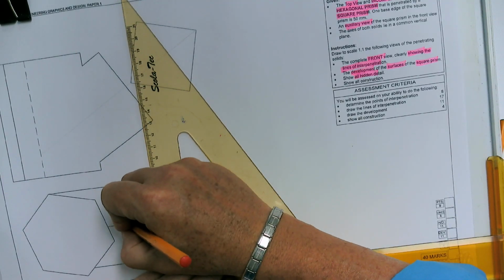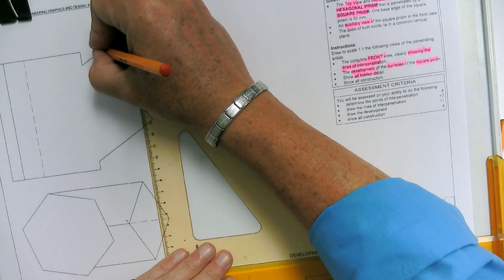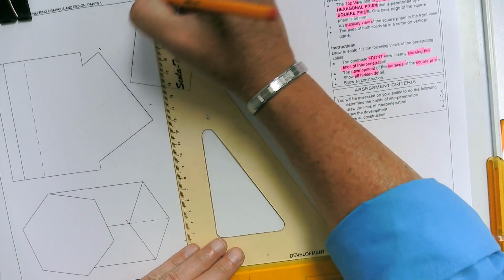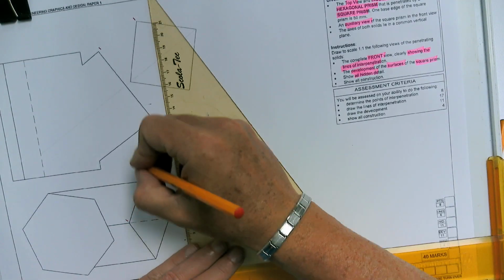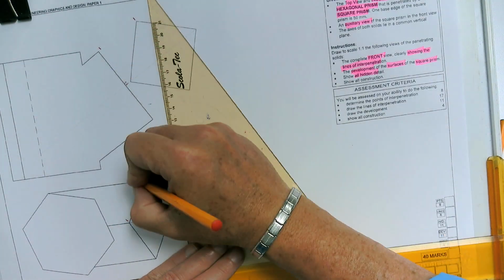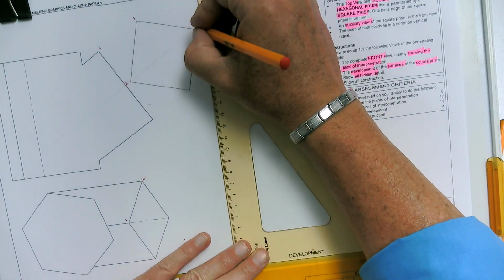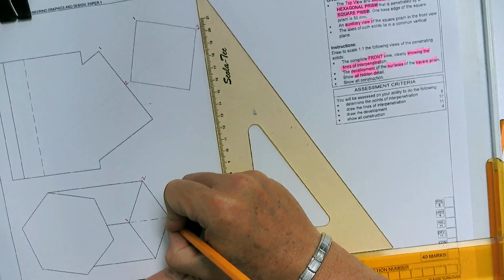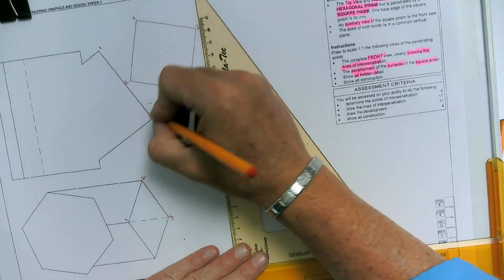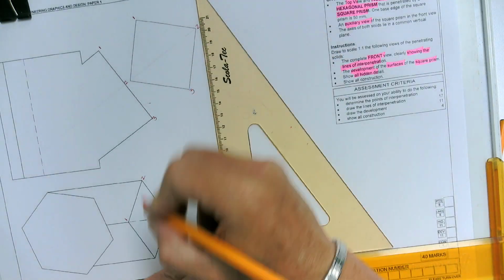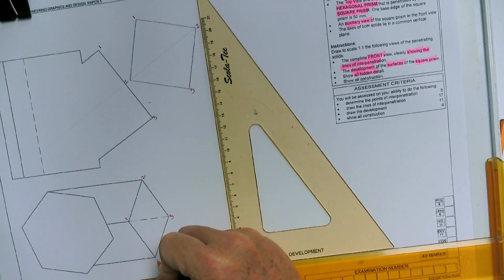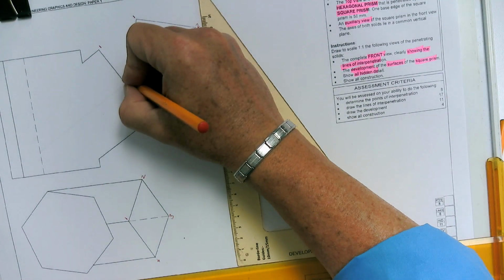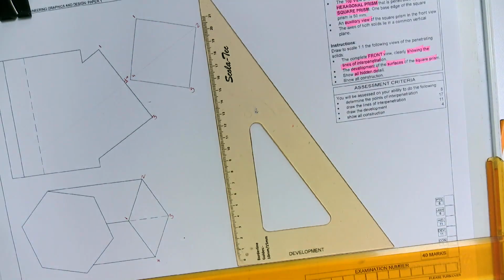So I'm going to come along here, 1, 1, 1, 2, 2, 2, 2, 2. 3, 3, and 3. This one is now 4, so 4, 2 is also 4, and that is there 4. Okay, nice and simple.